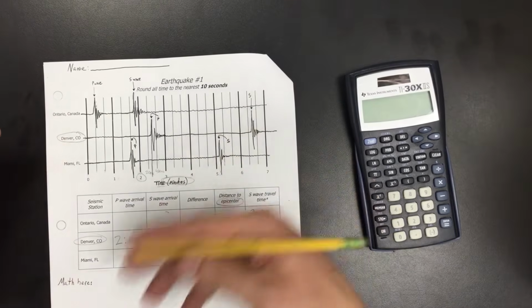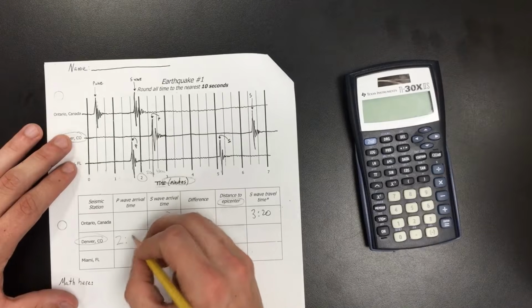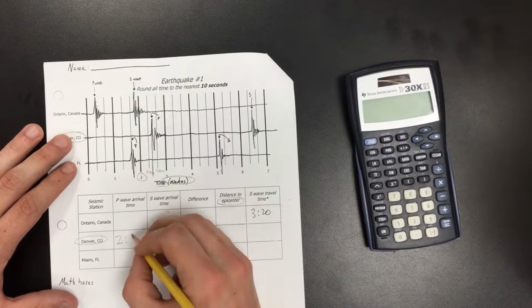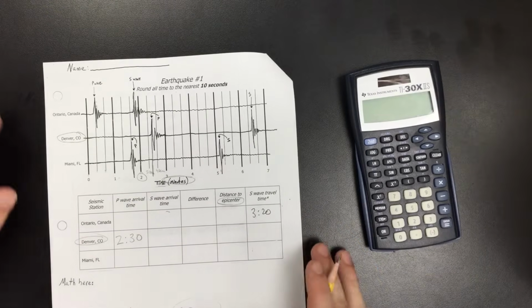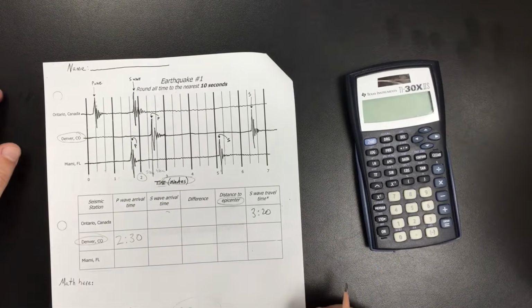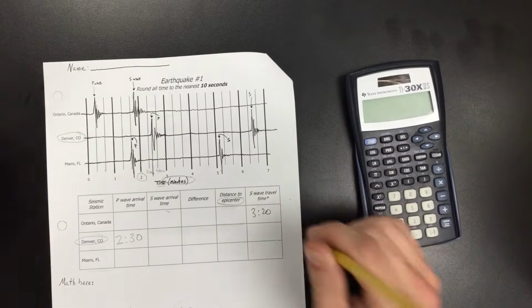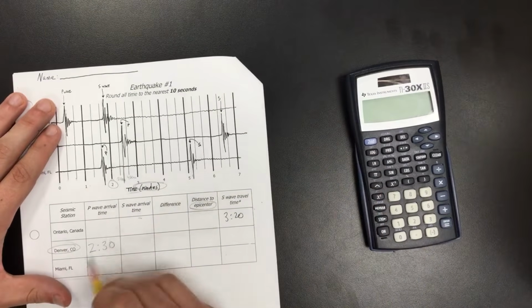2 minutes, and you could say 30 seconds. We'll stick with 30 seconds. We don't want to go too crazy. I could have said like 28 seconds, but we're just going to give a nice round number. Do be as accurate as possible, but don't be crazy trying to figure out what the time is if it's going to waste time. So that's my P wave arrival time.